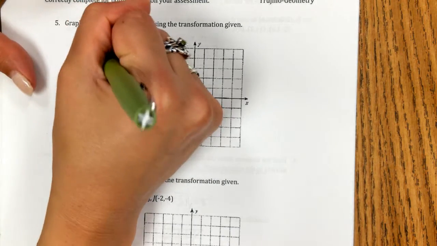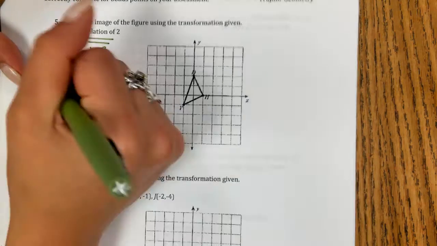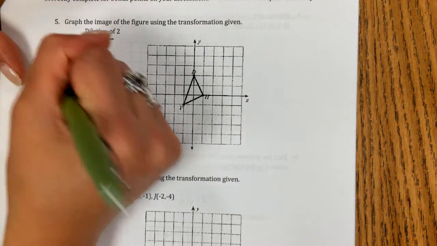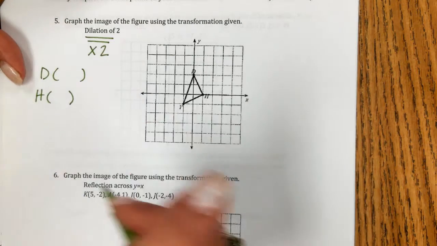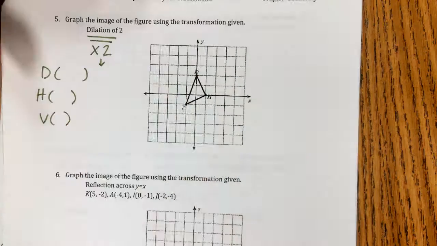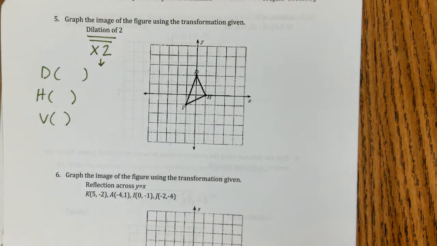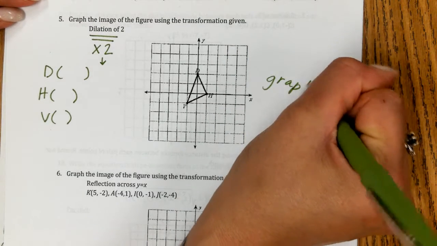You're multiplying each of these points by what number? So again, you have to first figure out your points. And then each one, you're going to multiply those by 2 to figure out the new points. And then you are also going to graph that there.